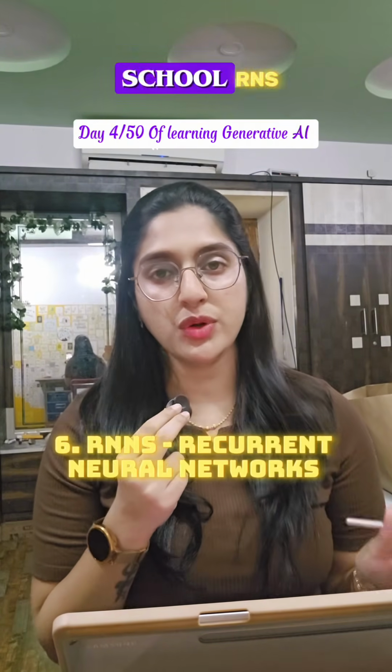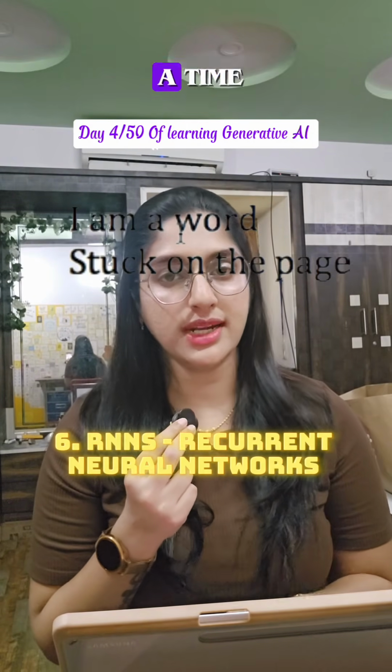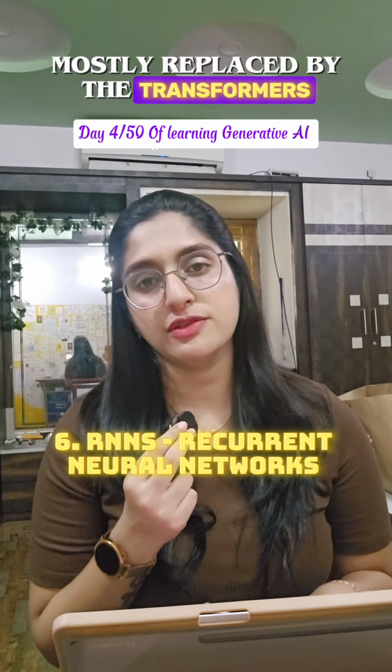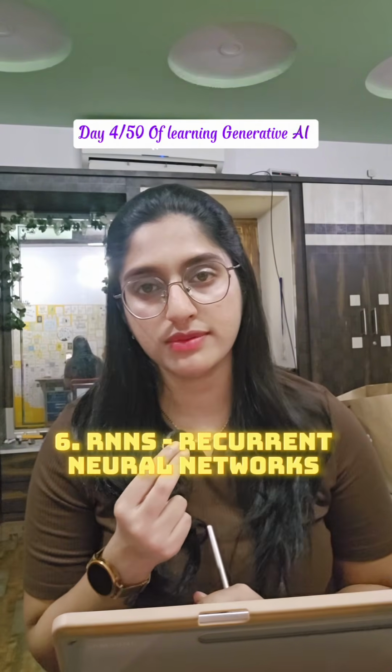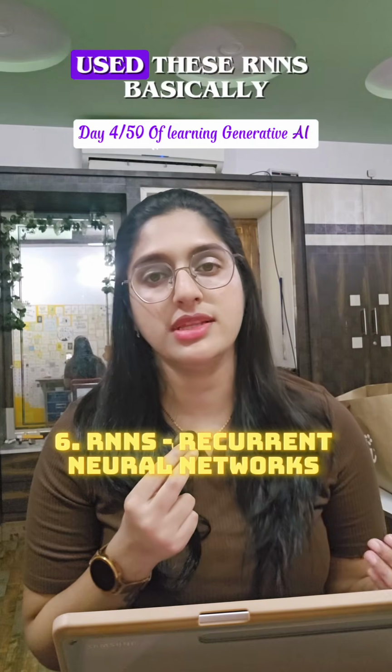And finally, the old school RNNs. They are used to write text or music or anything, predicting one word at a time. So now they are mostly replaced by the transformers, but they were the stepping stone. So early chatbots and the simple text generation or music generation used these RNNs.